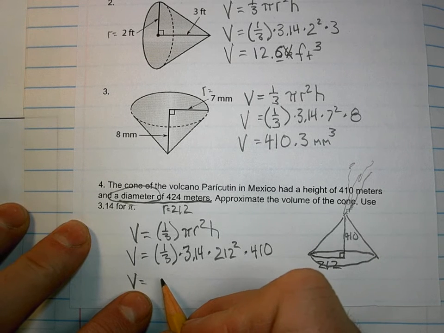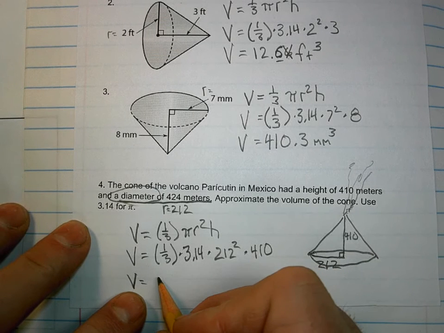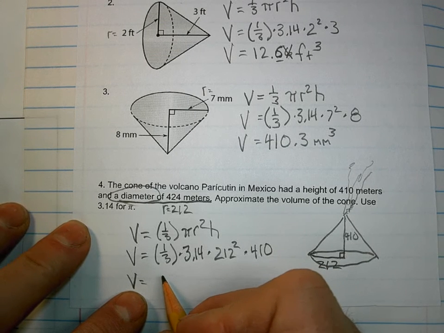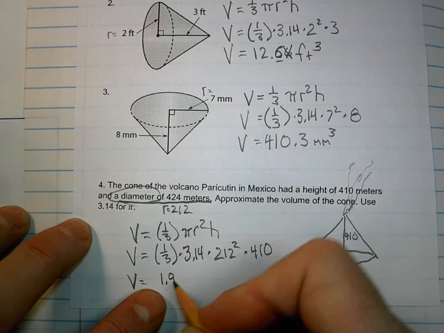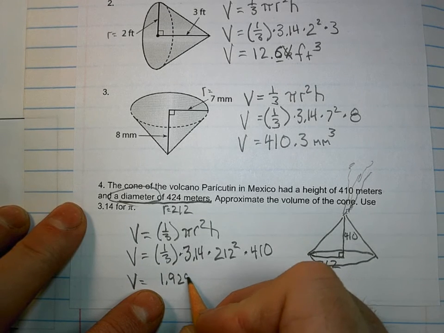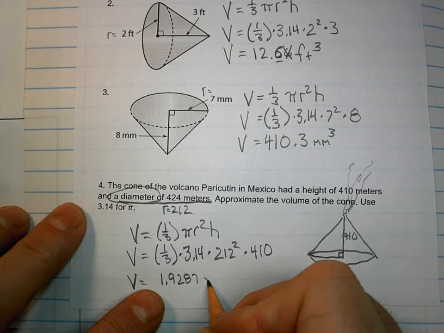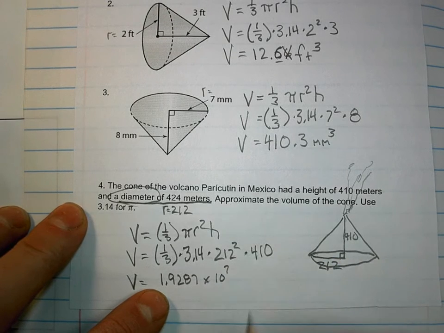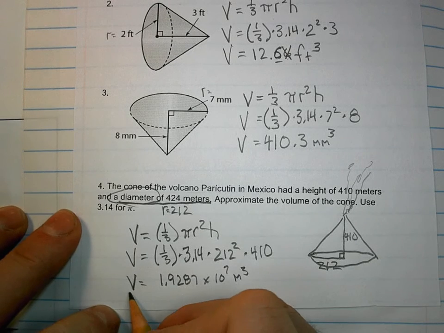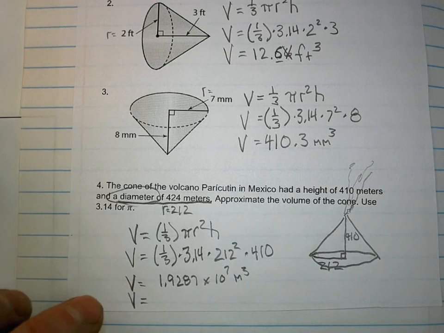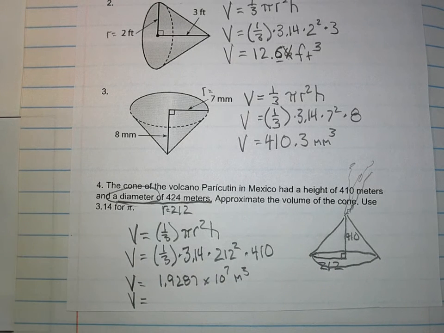Okay, you do it, Hayden. Me? Yes. Tracy, give me your number. Okay, it's in scientific. 1.9287 times 10 to the 7th. And that would be meters cubed, right? Well, hold on. I'm going to show you how to take care of that.